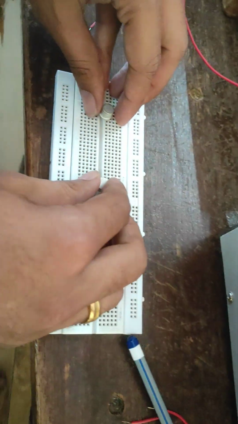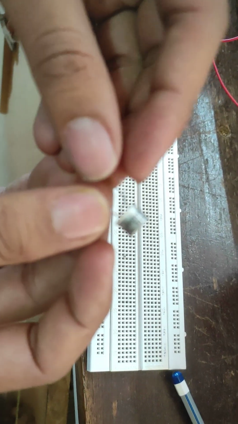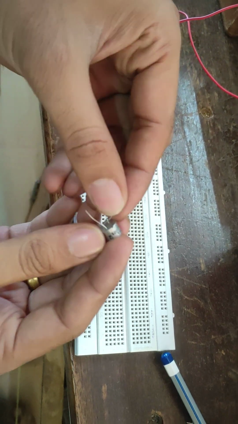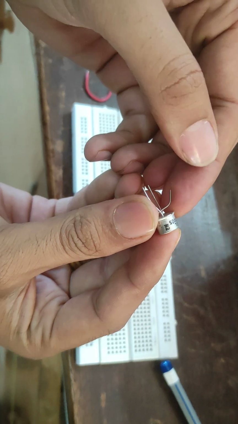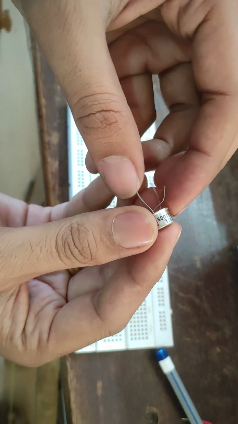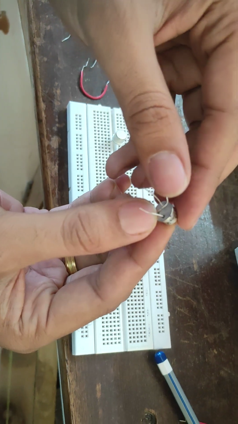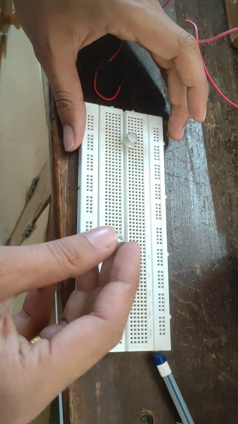Here we have the CL100S model transistor, that is NPN, and here we are able to observe the notch. This end is the emitter end, another one is the collector, and the remaining one is the base. Now let us put it in a breadboard.